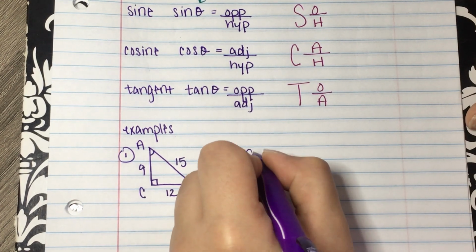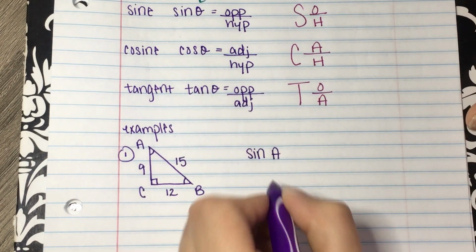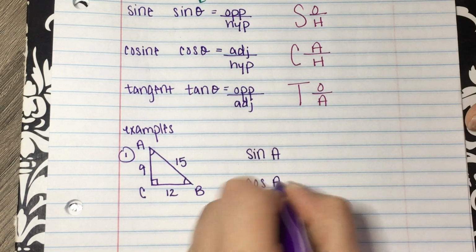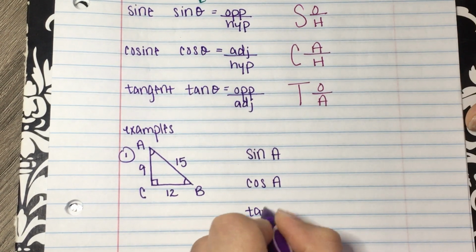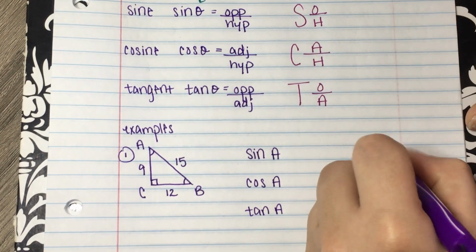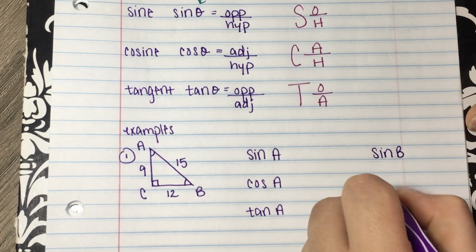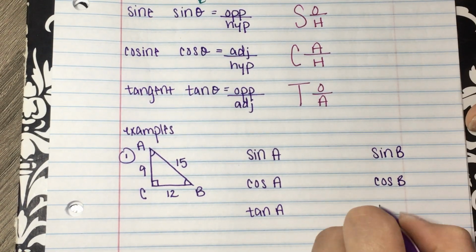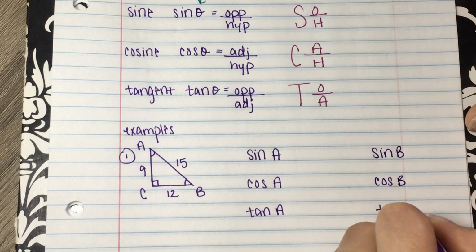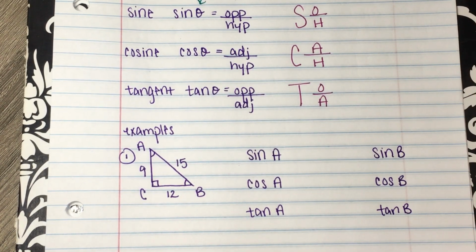We're going to solve for our sine of angle A, our cosine of angle A, our tangent of angle A, sine of angle B, cosine of angle B, and tangent of angle B.